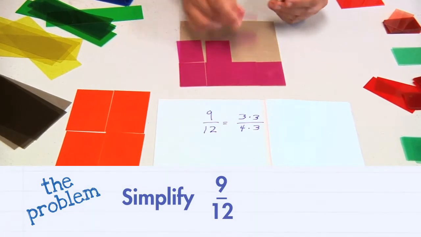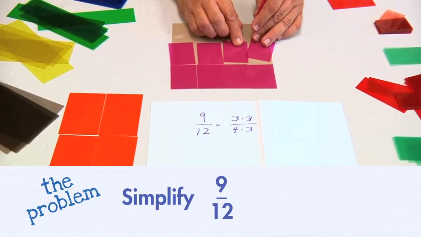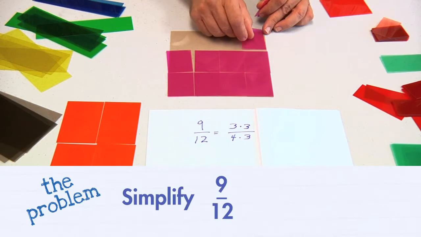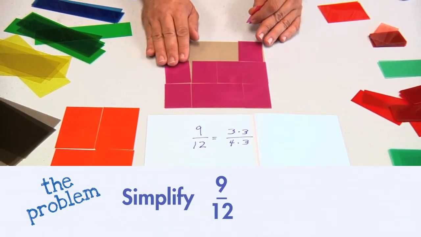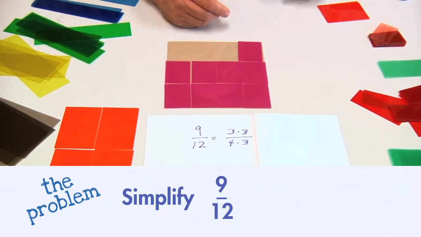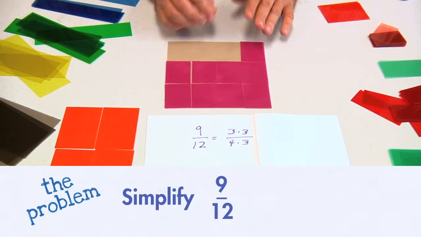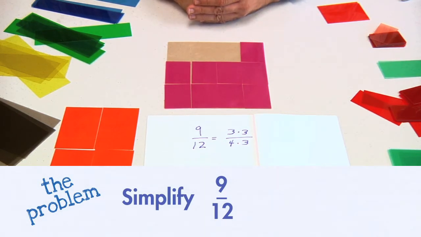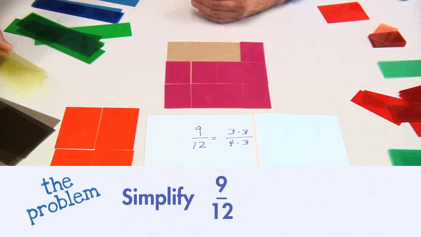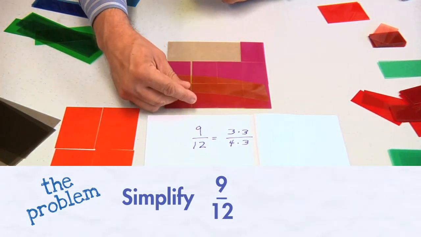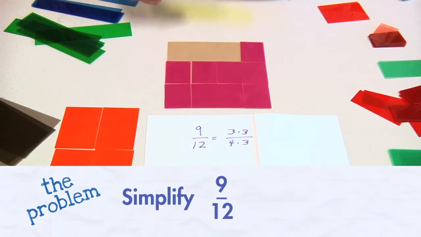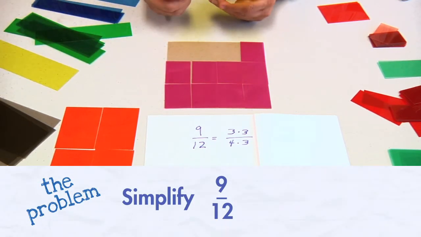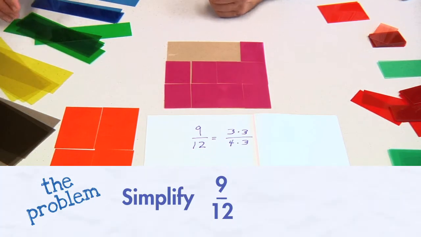So let's take our 9/12. Here's 4 and 4, 8. Here's 9/12. Now what we want to do is simplify that. Well, how do we simplify that? If we think about trying to rename it, one of the ways to rename 9/12 would be to put a third here and a third there. Oh, but a third won't cover that one up. We don't have enough.